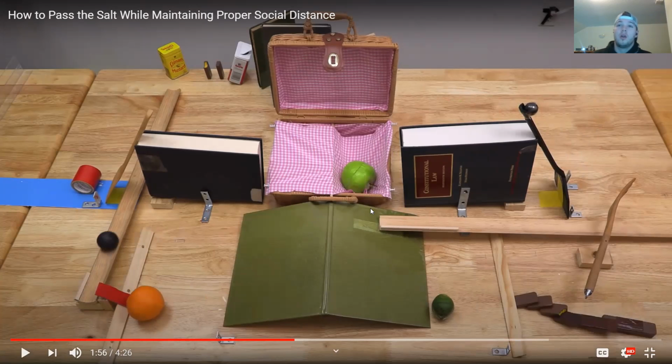Now, the work done by the gravitational force on the apple as it drops into the basket is equal to the weight of the apple multiplied by the distance it is dropped. And its unit is Newton per meter.